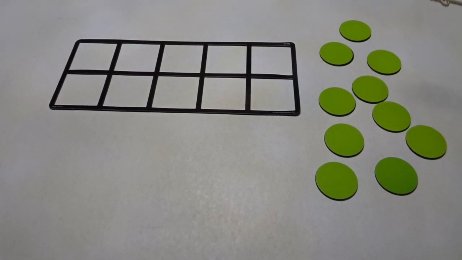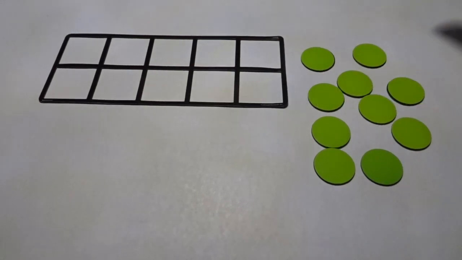Let's count. 1, 2, 3, 4, 5, 6, 7, 8, 9, 10. There are 10 fireflies in all.